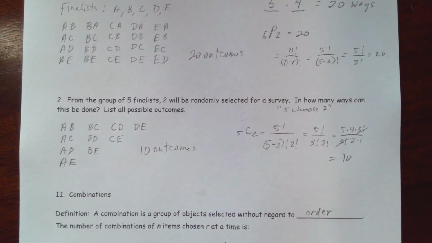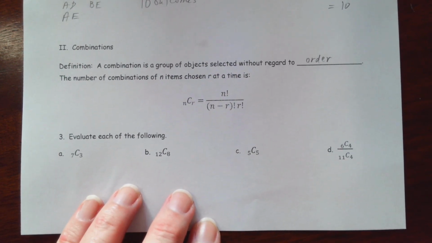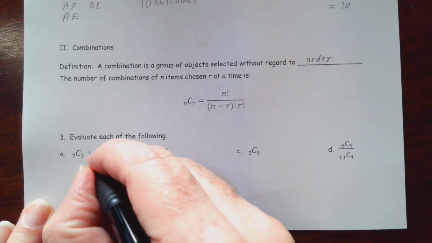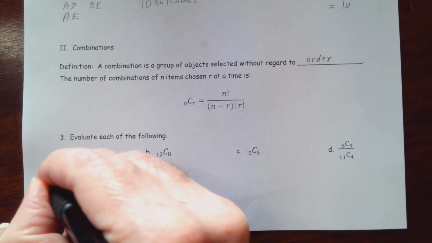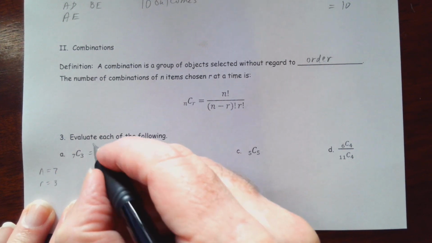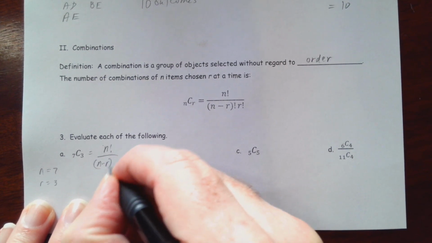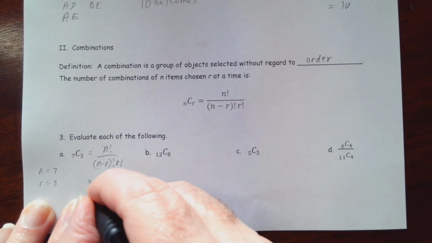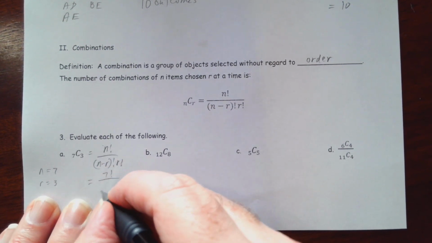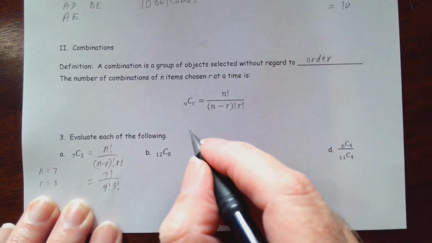All right, let's go ahead and do some of these. We'll do some by hand and then some with the calculator. So 7 choose 3. Here n is 7 and r is 3. And so it's n factorial over n minus r factorial times r factorial, which is 7 factorial over, well, n minus r, that would be 7 minus 3. That's 4 factorial times r factorial, which is 3 factorial.